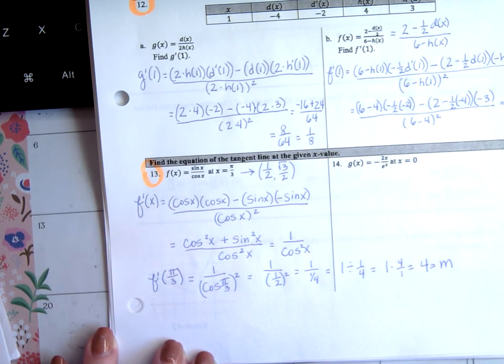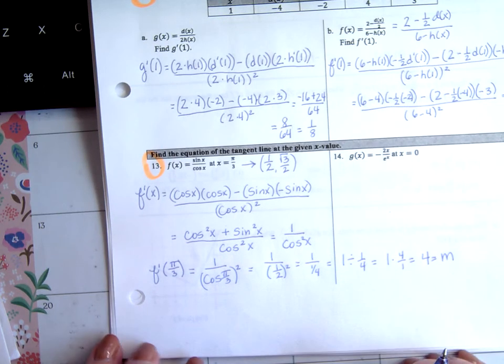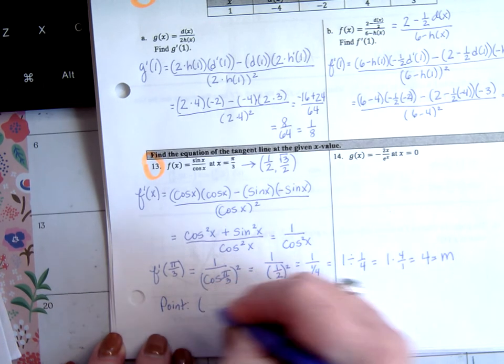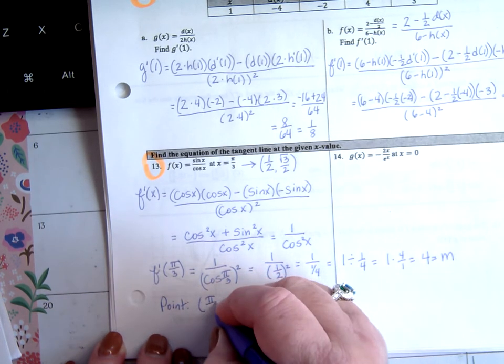And you still need to figure out what the point is. Remember, you're trying to find the equation of the tangent line, you need a slope and a point. All of that gave me the slope of the line. Now I'm going for the point. They gave me the x value of pi over 3. I need to know the corresponding y value.